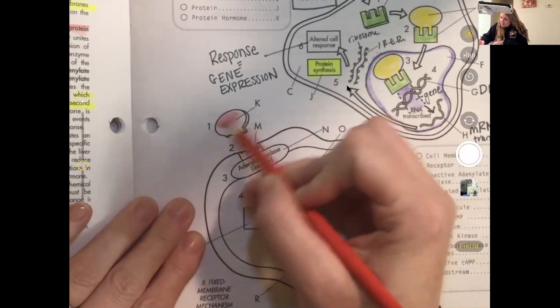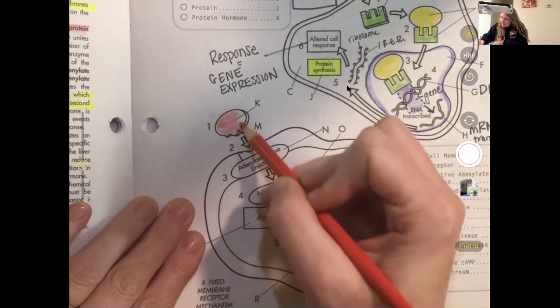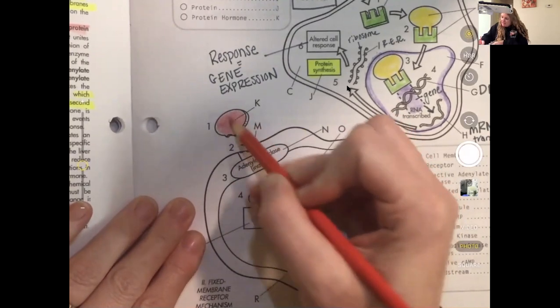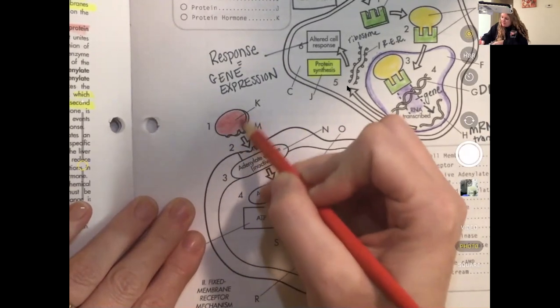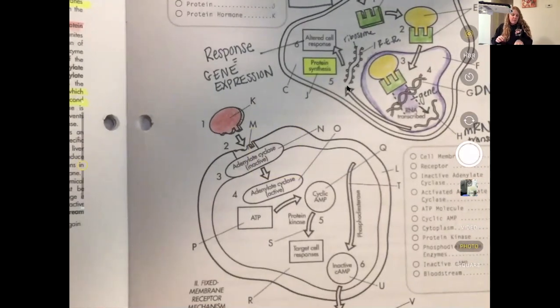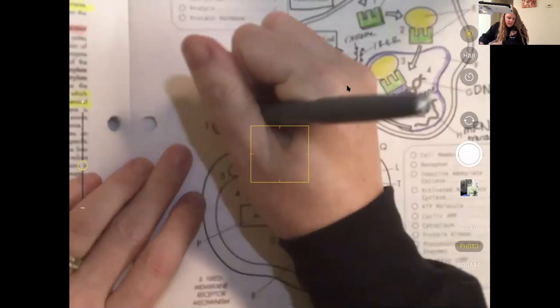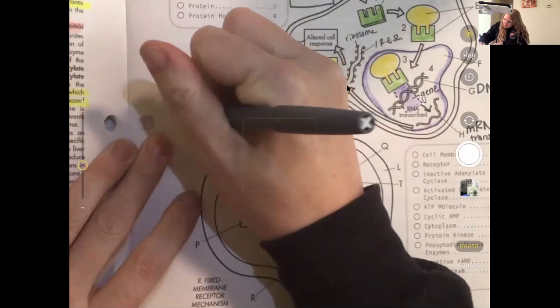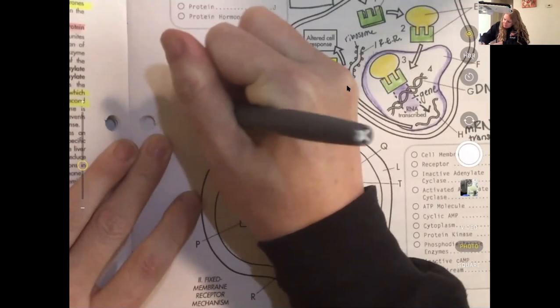A very common protein hormone we're going to talk a lot about in this class is insulin. As we know, insulin helps control our blood sugar and get sugar out of our blood and into our cells so that it can be used. And so this is a protein hormone.